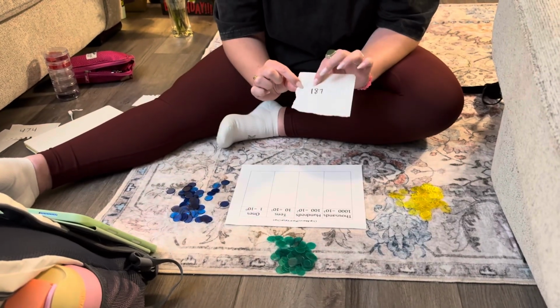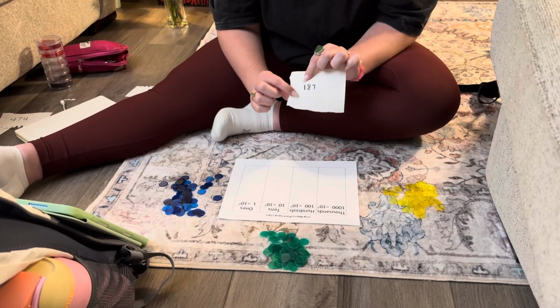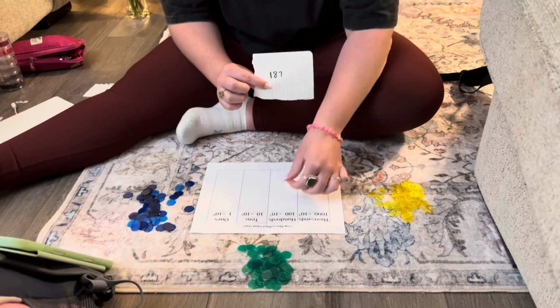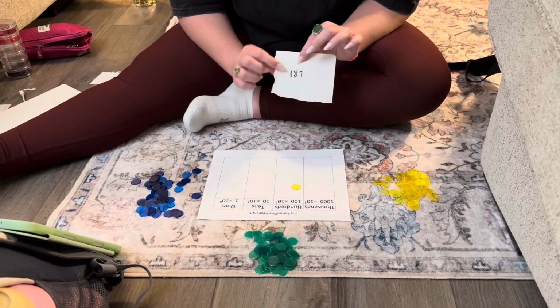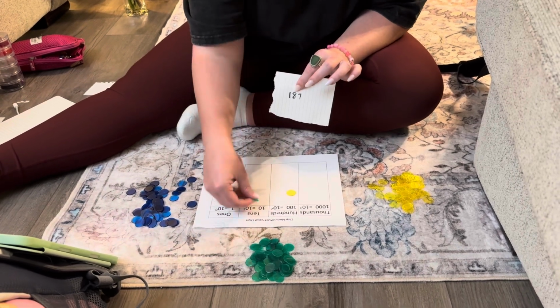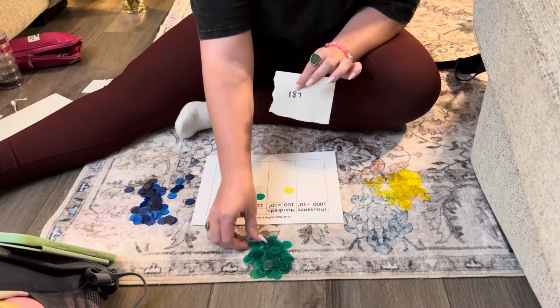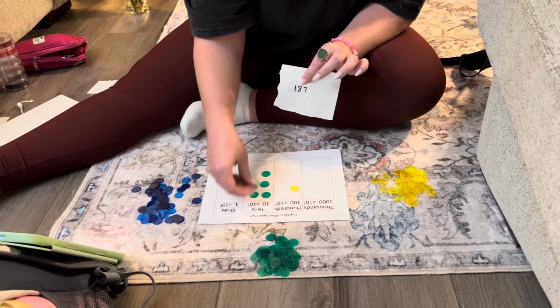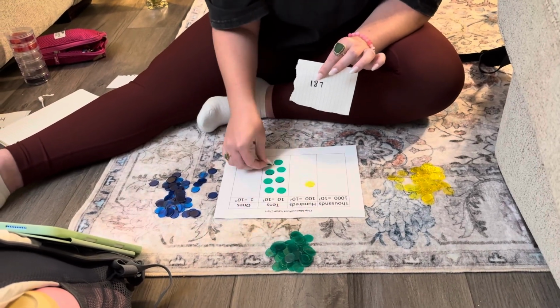187 in standard. I want you guys to help me do this. So if we have 1 in our hundreds place, that means we need to add 1 right here. In our tens place, we have an 8, so that means we need to add 8 green chips. So let's add 8. So 1, 2, 3, 4, 5, 6, 7, 8.